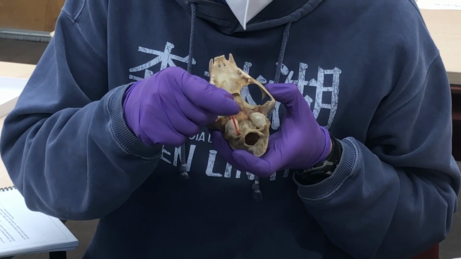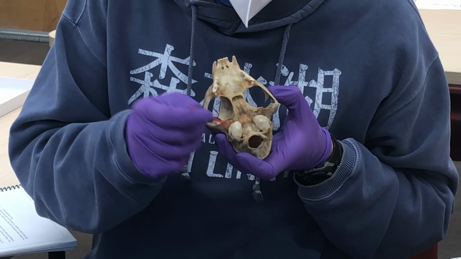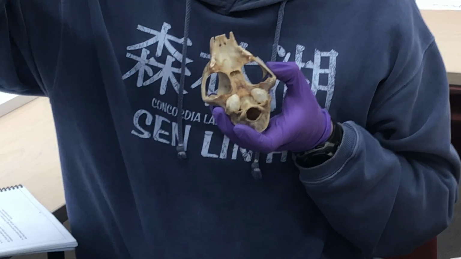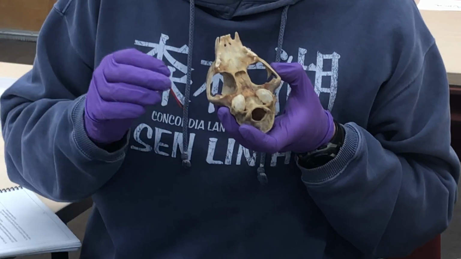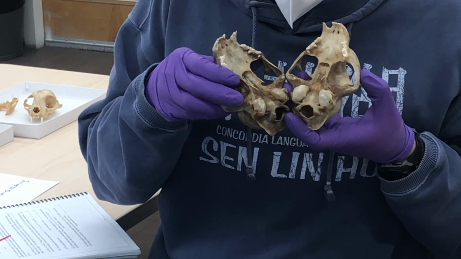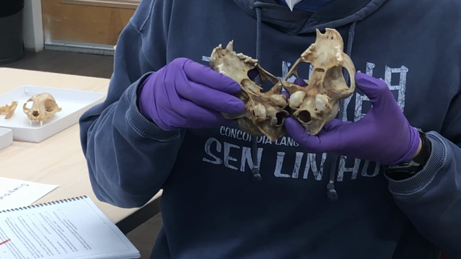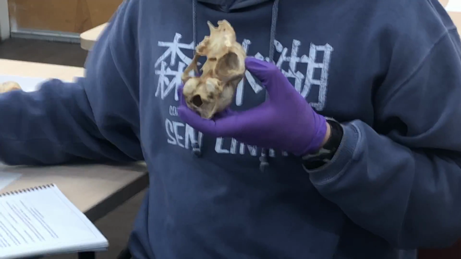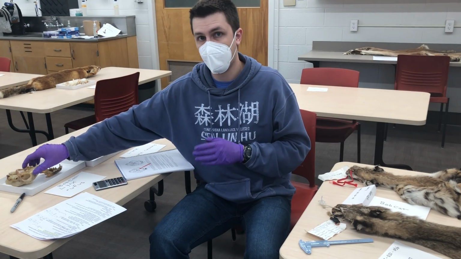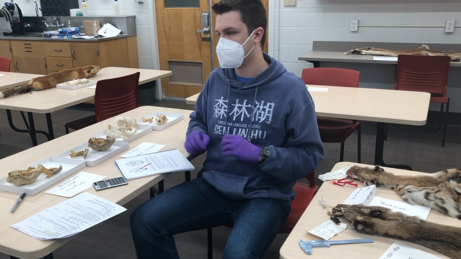You can still see two holes, but one is kind of tucked inside the other, and they're not as clearly separated as they are in the lynx. And that is the main way that I distinguish the bobcat and lynx skulls.